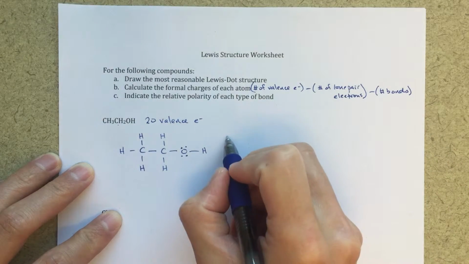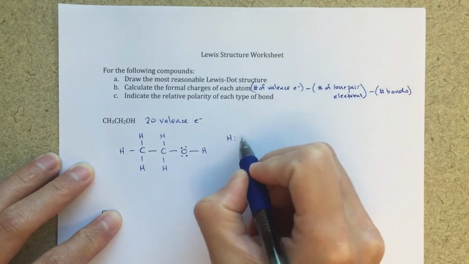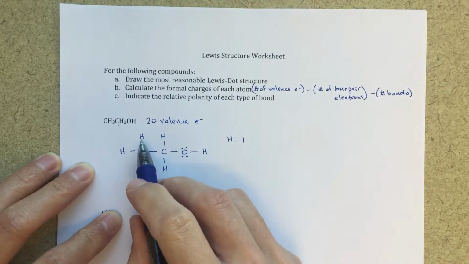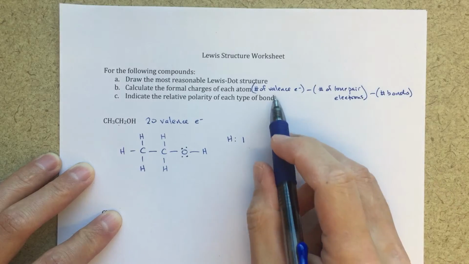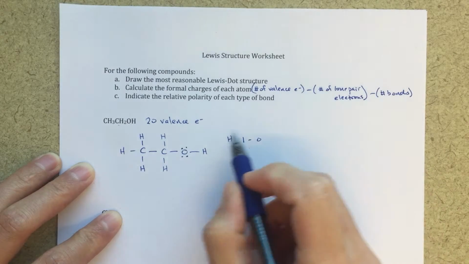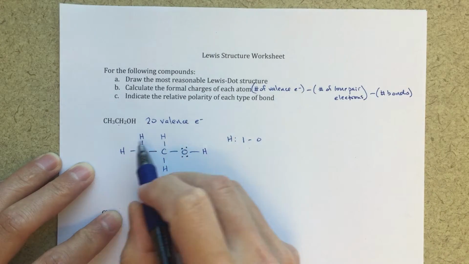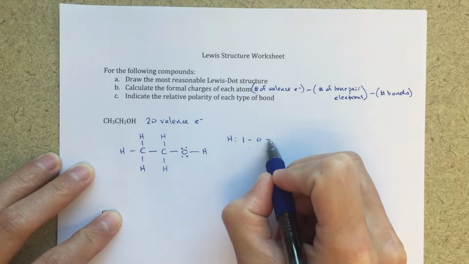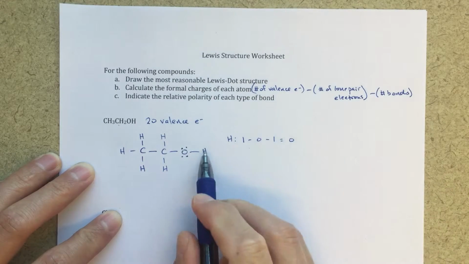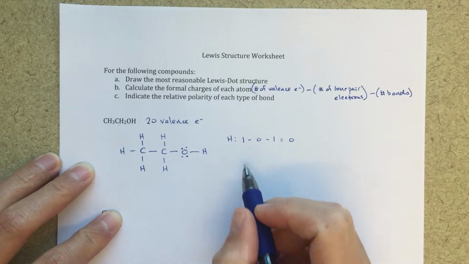So let's do this for hydrogen, for instance. Hydrogen has 1 valence electron, right? So you're just using the periodic table, 1 valence electron minus 0 lone pair electrons. So all of these hydrogens, they're all in the same environment with 1 bond to them. Minus 1 bond equals 0. So all of these hydrogens will have a formal charge of 0.